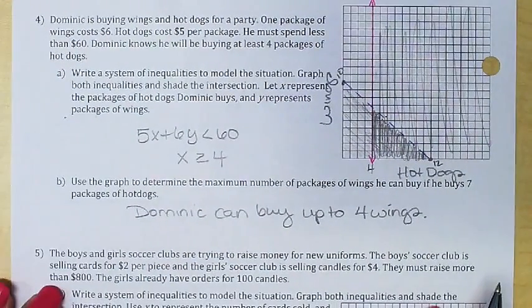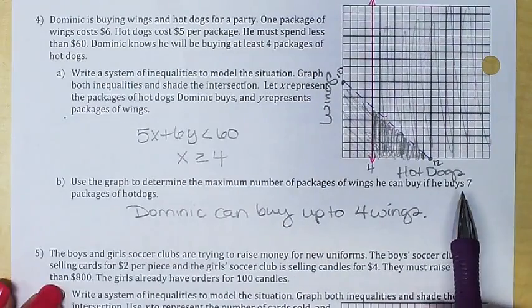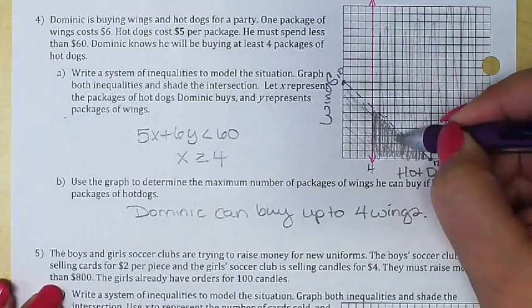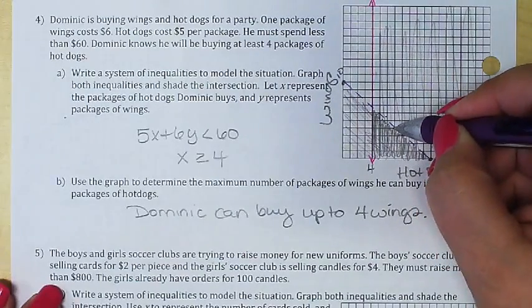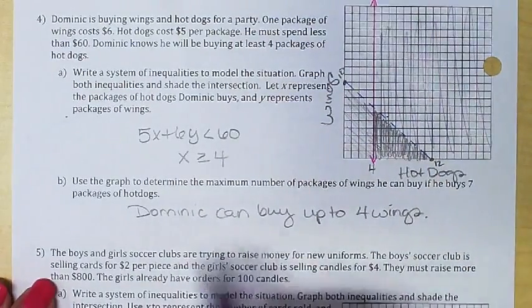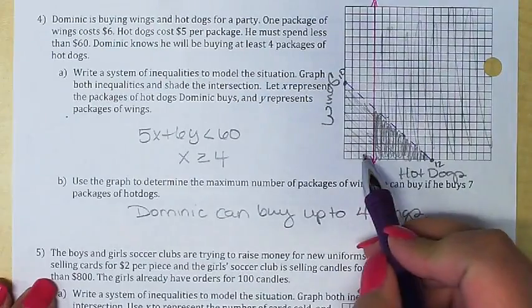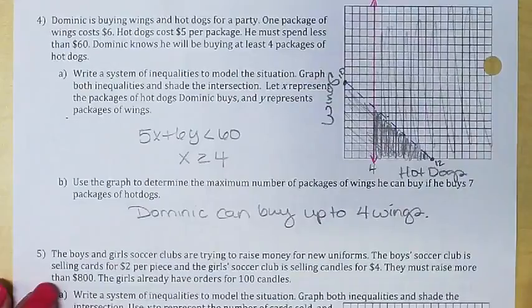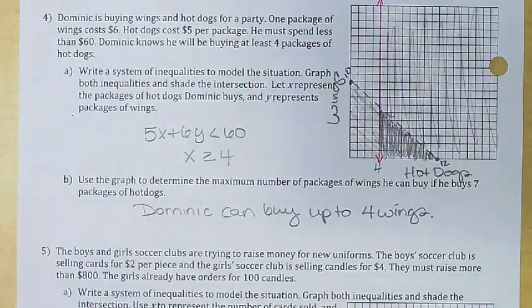And then if he wants to buy 7 packages of hot dogs, what is the max? So 4, 5, 6, 7. We want to know what is the most number of wings that he can buy, and you can always test that, right? So if we go to hot dogs are 7 and we see what is the most we can still afford and stay within budget, it's kind of close to that line. So if you need to test it in the equation, right?